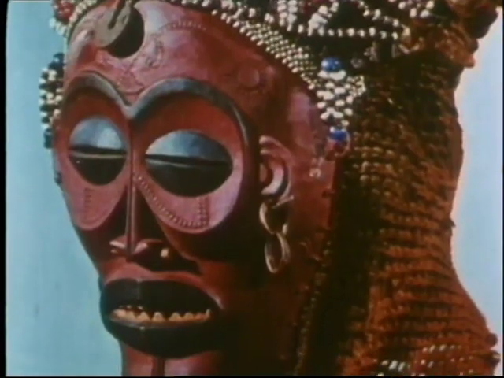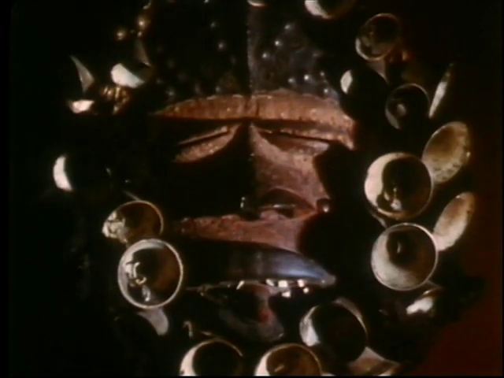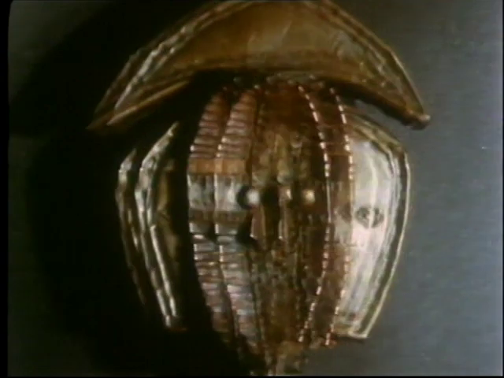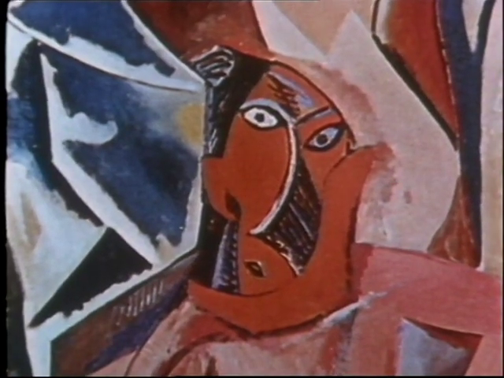The art of one culture can affect the style of an artist in another society. Primitive African masks influenced Picasso, a European painter, to distort the women's faces in his first Cubist painting.